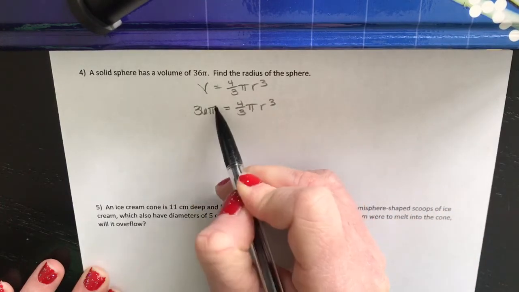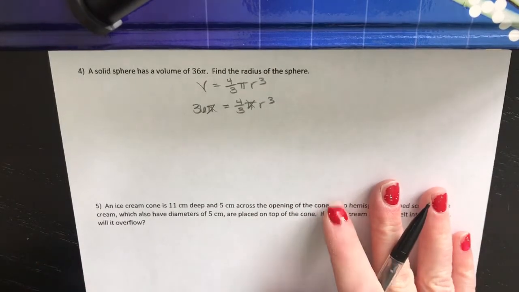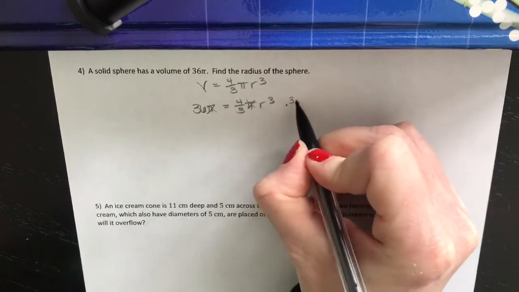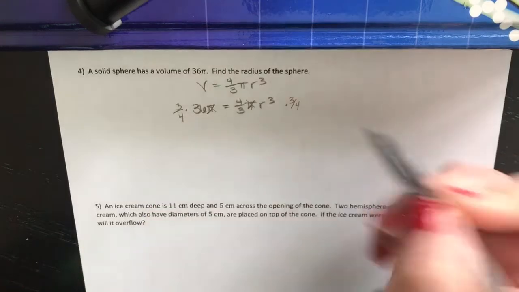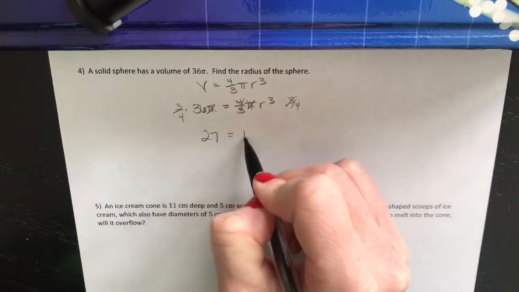If there's a pi on both sides, you can get rid of it. If there's not, then we have to keep it in there and work with it. We can get rid of that fraction. The best way to get rid of a fraction is to multiply by the reciprocal, which is 3/4. This comes out to 27 is equal to r cubed.